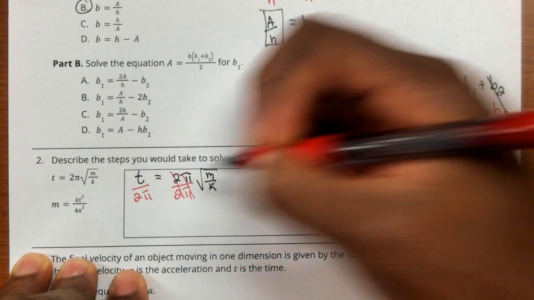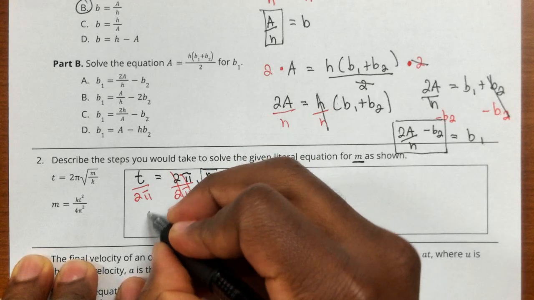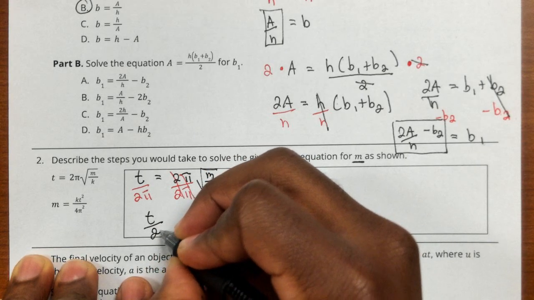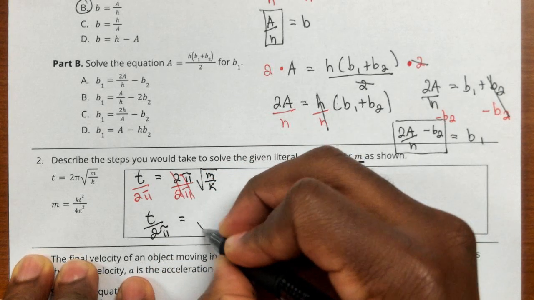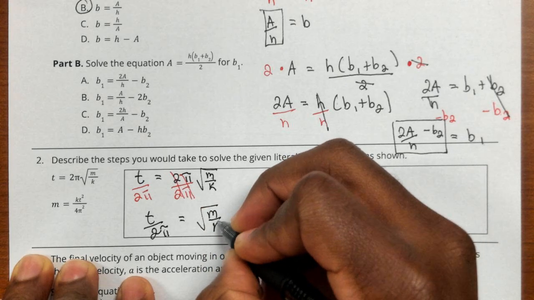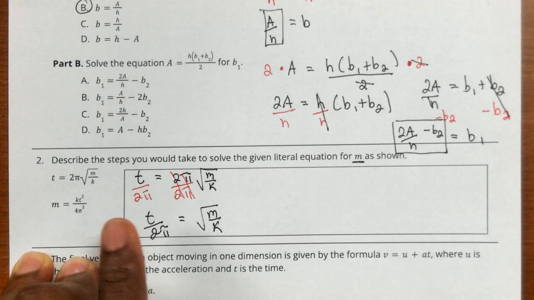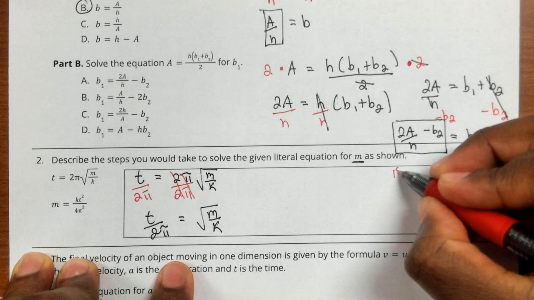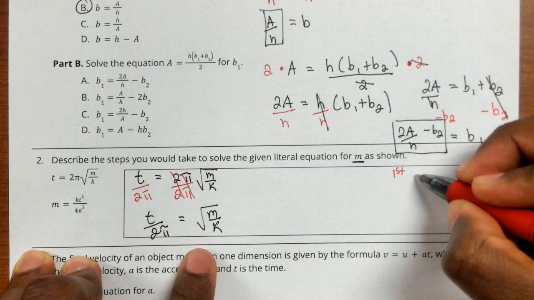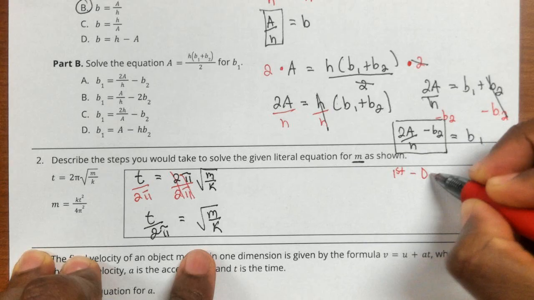So the divide cancels the multiply, and we now have T over 2 pi is equal to the square root of m over k. So the first step we did was division.